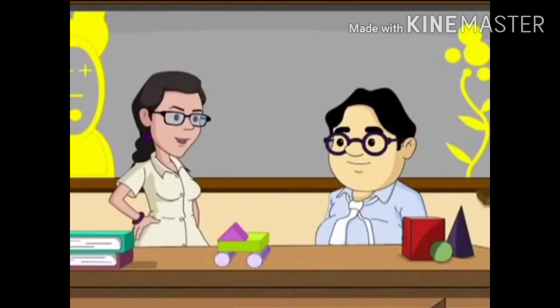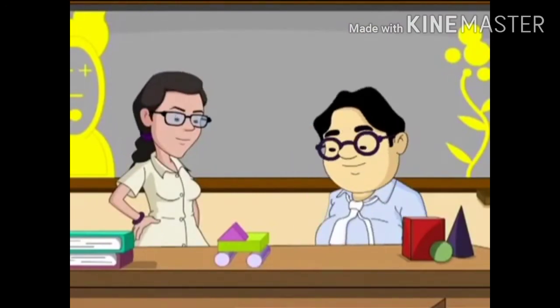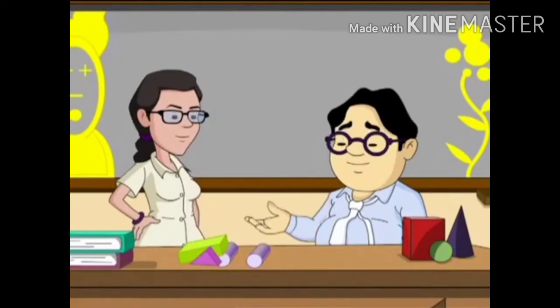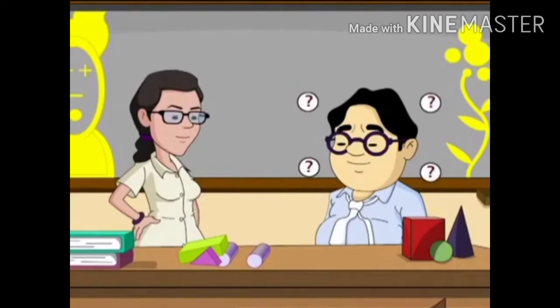Still wondering about the car? Yes. You broke the car. No, I just factorized it or reduced it to its basic building blocks. Oh, I didn't get that.